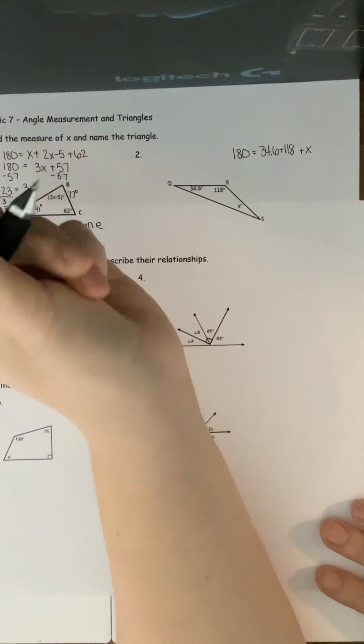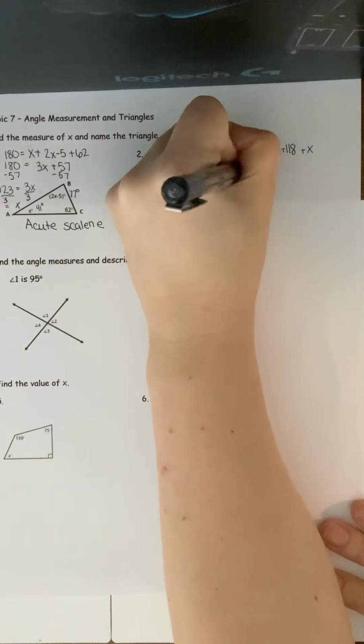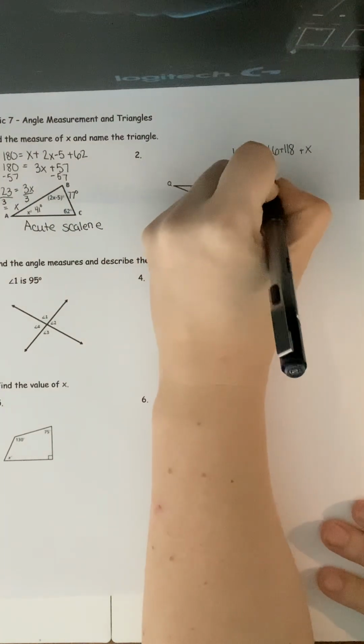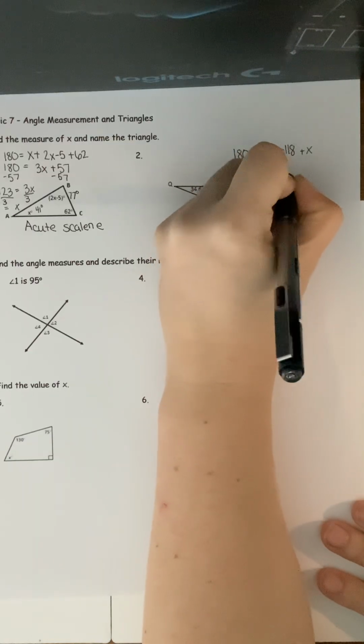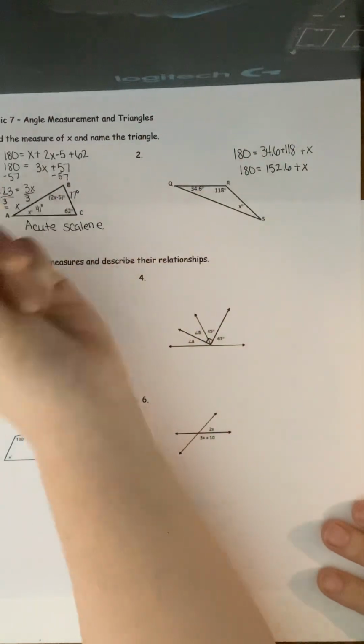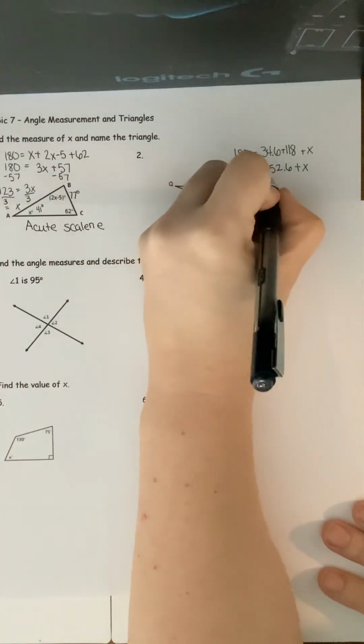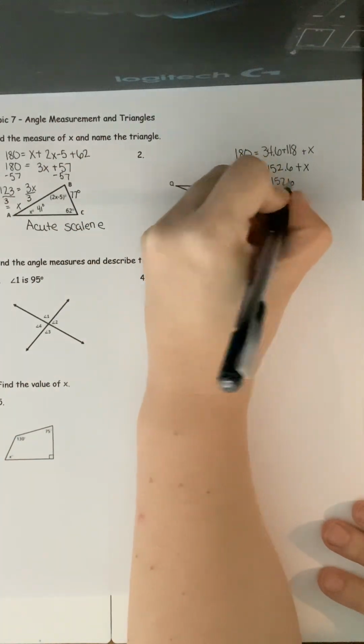If we add 34.6 plus 118, we get 152.6 plus x. To solve for x, we're going to subtract 152.6 on both sides.